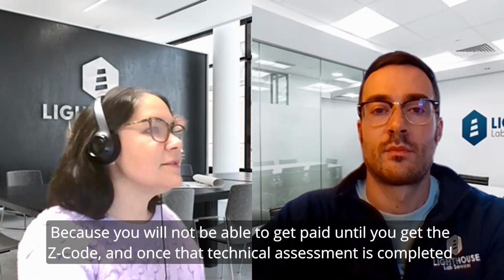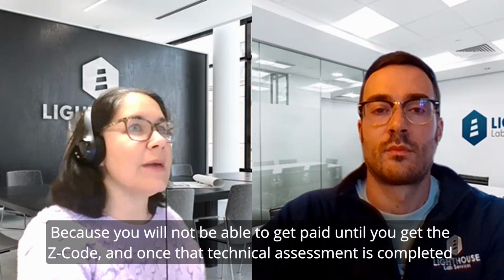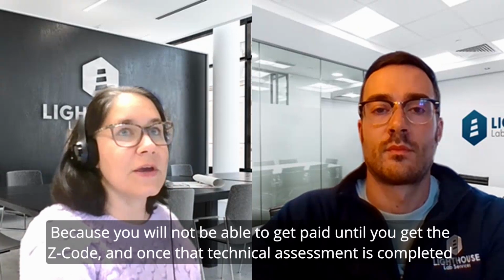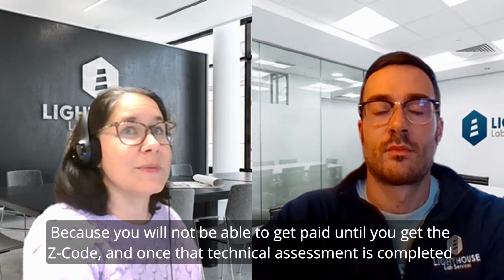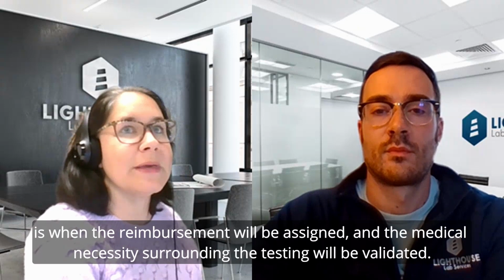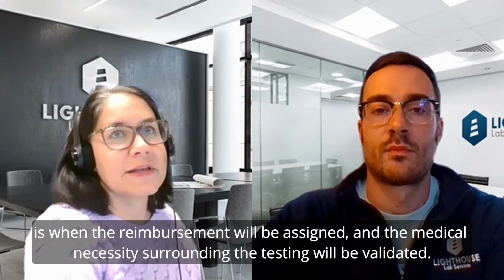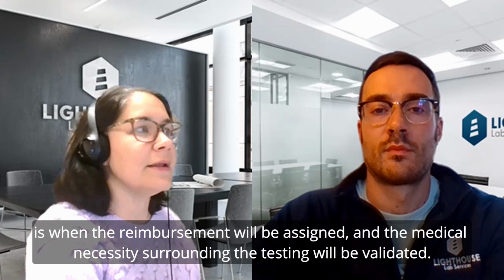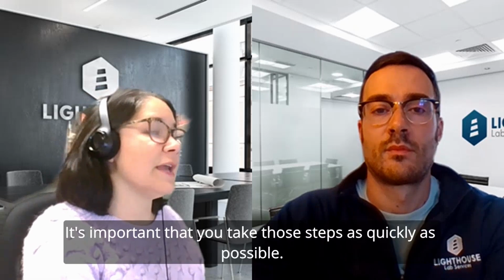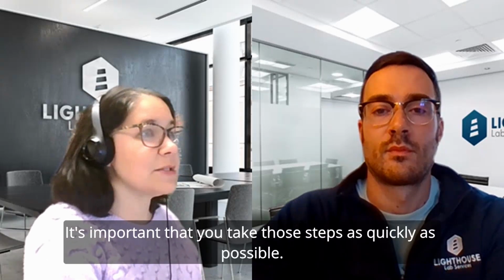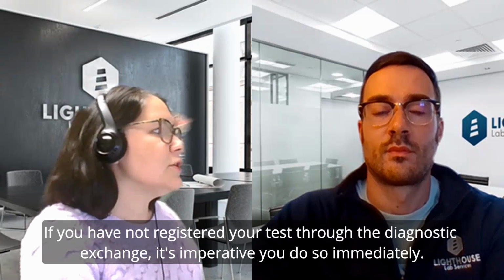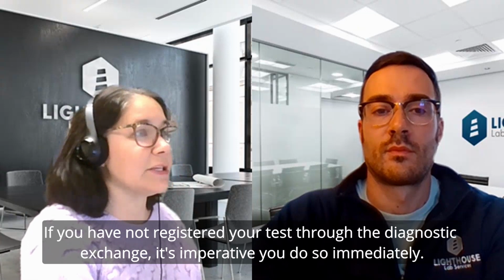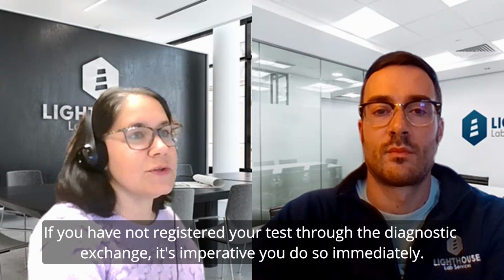You will not be able to get paid until you get the Z-code. Once that technical assessment is completed is when the reimbursement will be assigned and the medical necessity surrounding the testing will be validated. It's important that you take those steps as quickly as possible. If you have not registered your test through the Diagnostic Exchange, it's imperative you do so immediately.